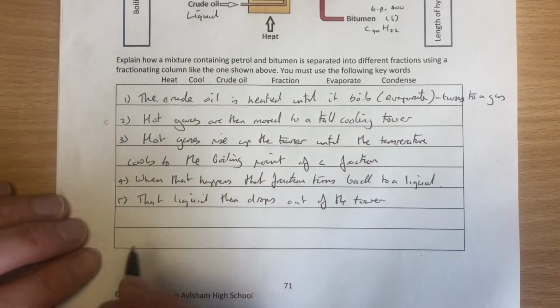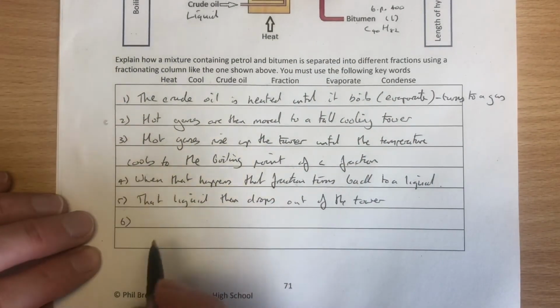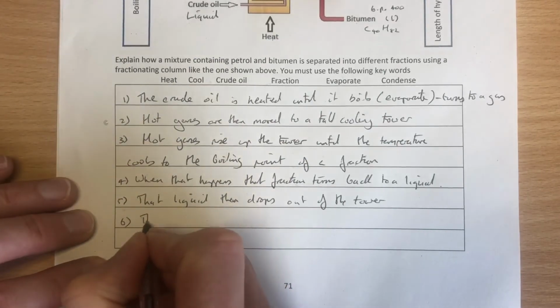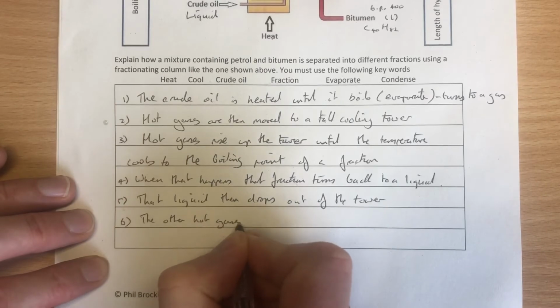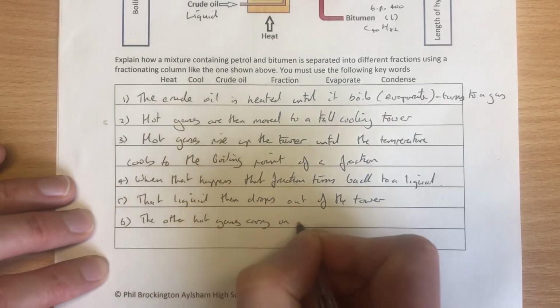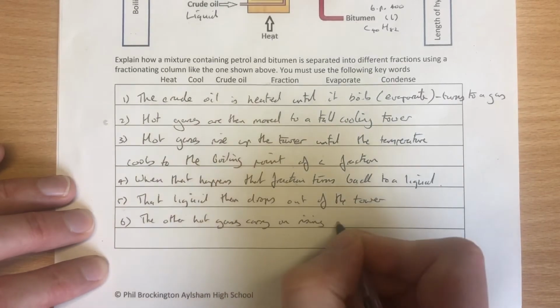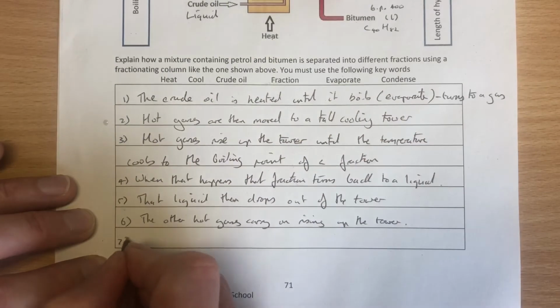Okay, so let's try and put something about that down. Number 6. Okay, the other hot gases carry on rising up the tower. 7.